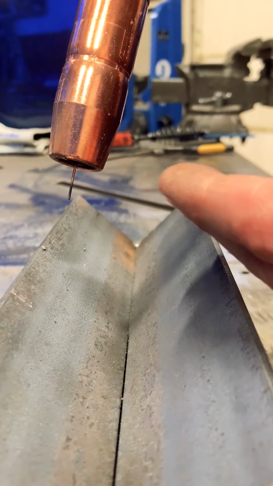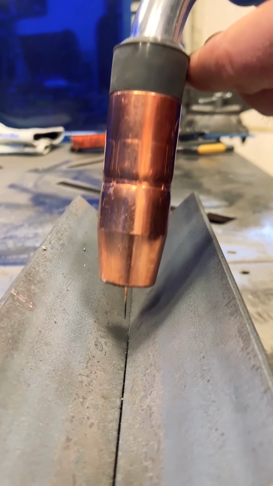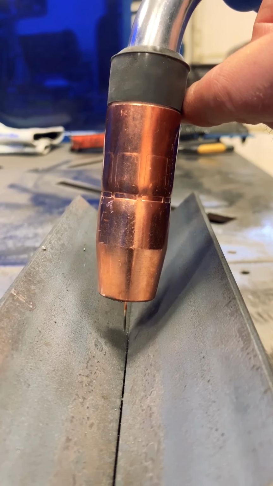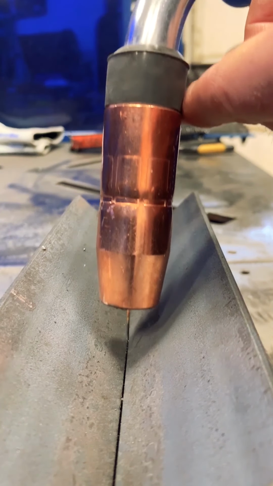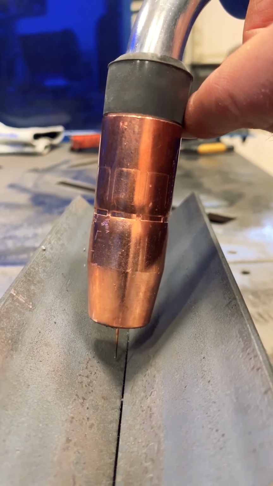This has a different effect if I'm using pulse. The only thing that becomes an issue is shielding gas coverage, but it really is important in CV welding, where I'm in a constant voltage process. My variation of this stick out is going to cause my power input to change greatly.